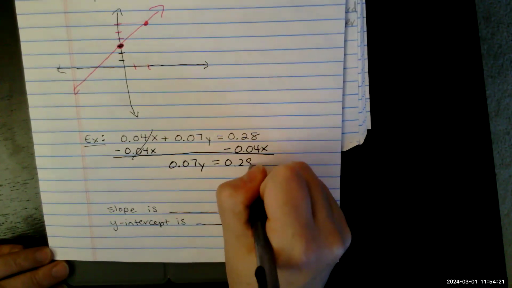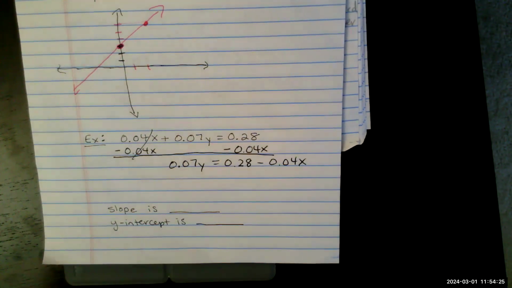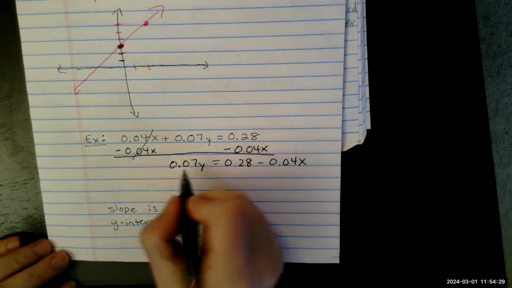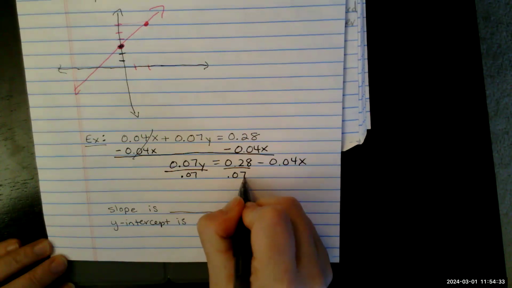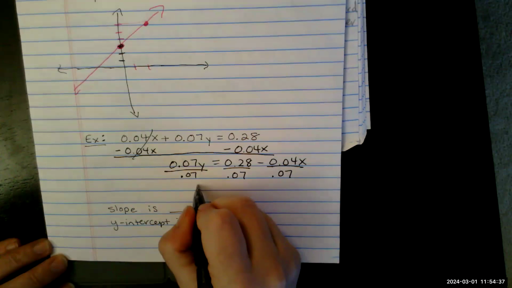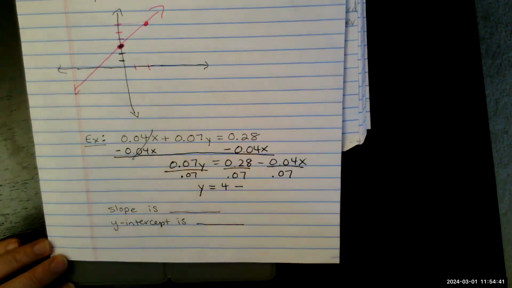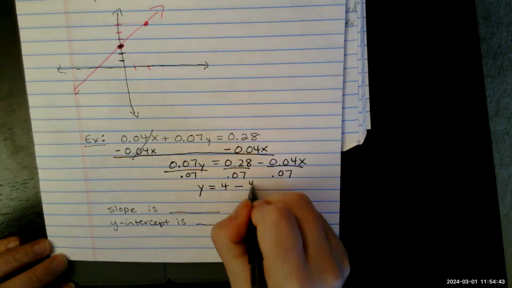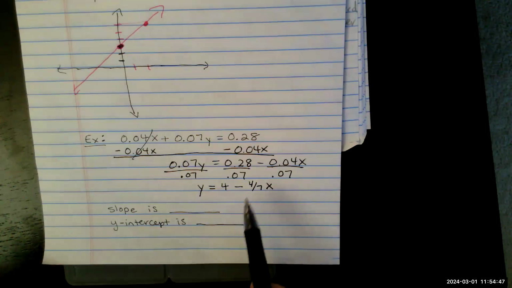Oh, I can't put these together. I almost did. Oh, there was no subtracting needed to be done there. And then we're going to now divide everything by 0.07. So my new equation is y equals 4 minus 4 over 7x. So see if you're able to get that.